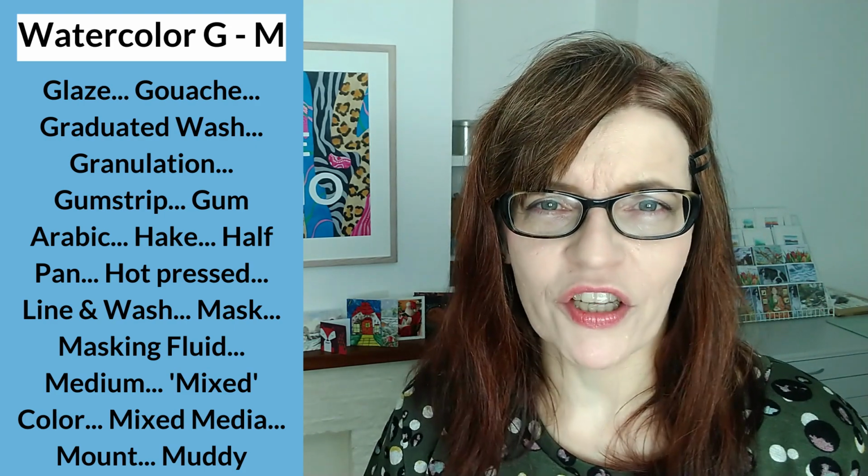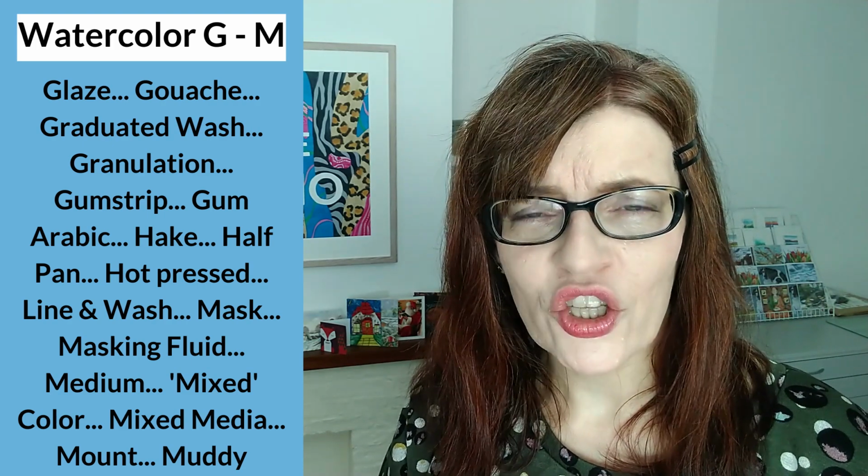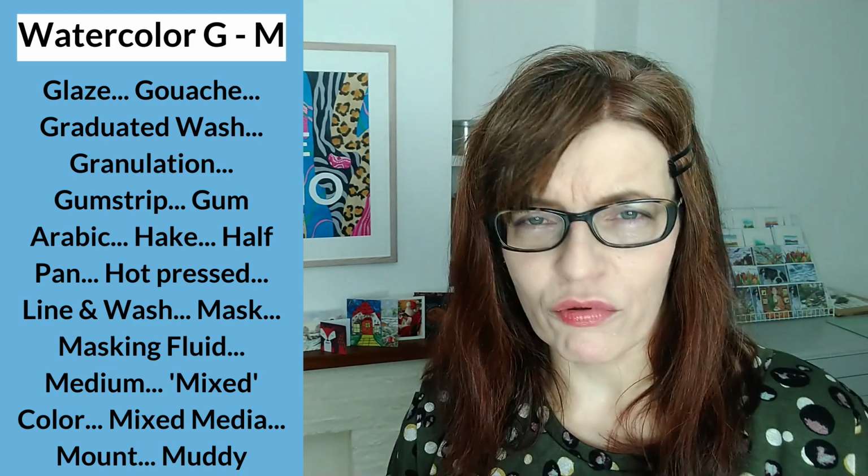Next we have the term mixed colour. This is a very vague expression. It sometimes can mean a tertiary colour where all 3 primary colours are included, but it also can speak to a pre-mixed paint in a tube that is not a single pigment, and that is a mixed colour. In other words, the manufacturer has taken several different pigments and made a new colour.